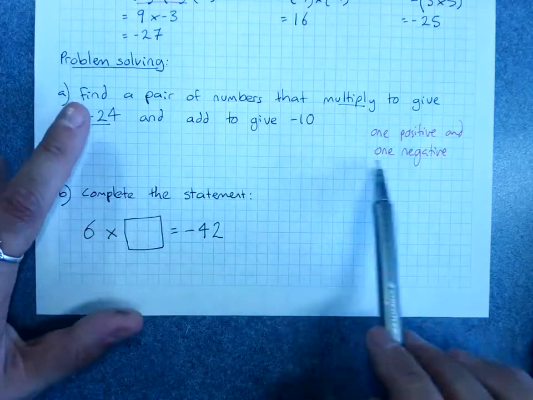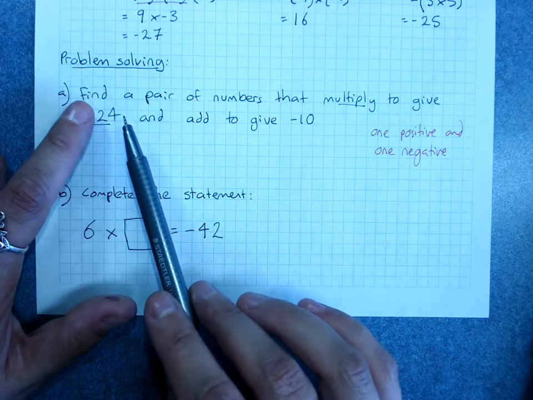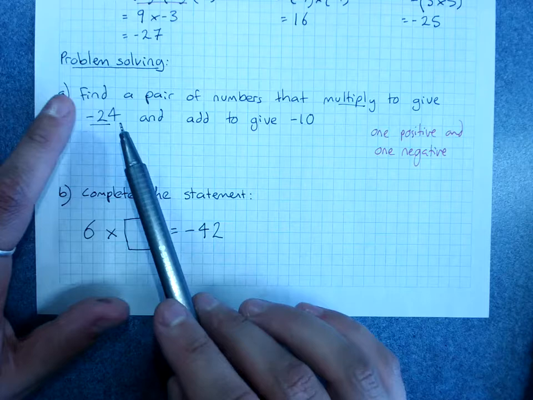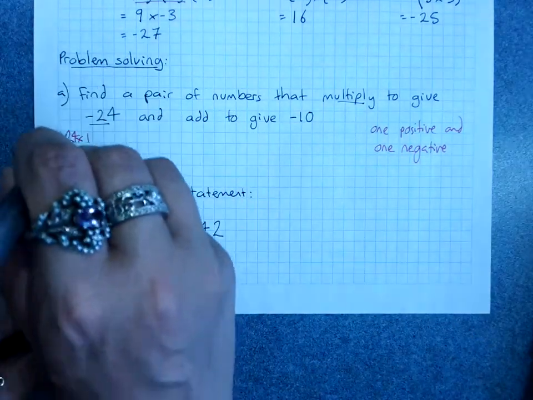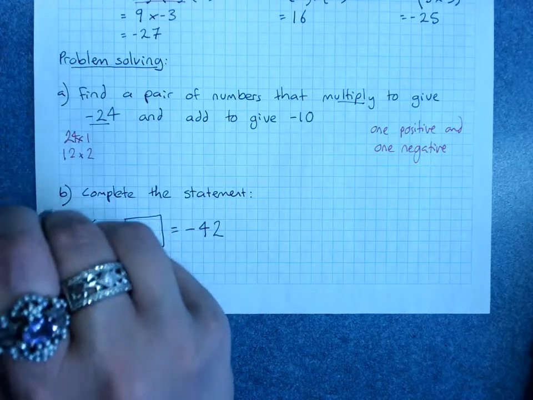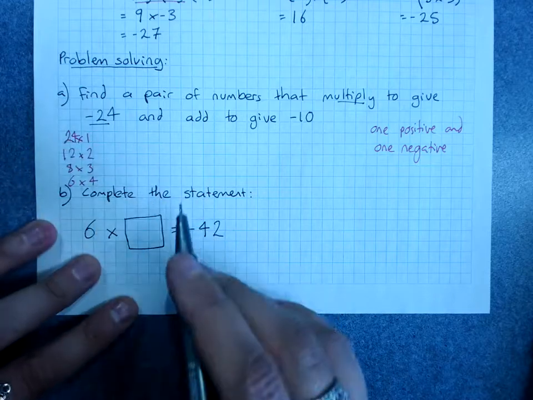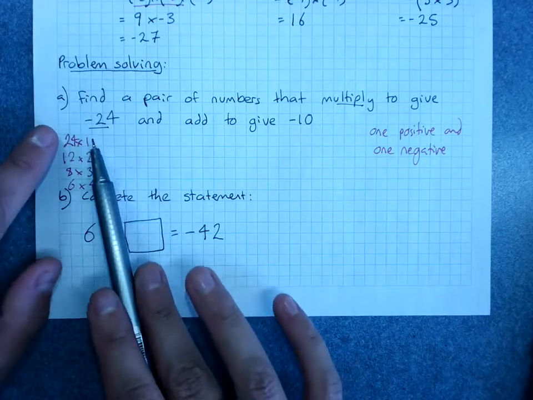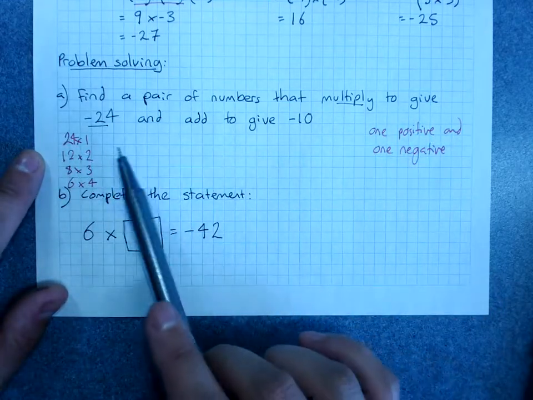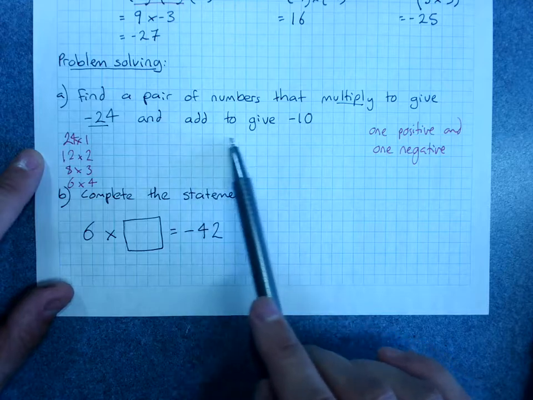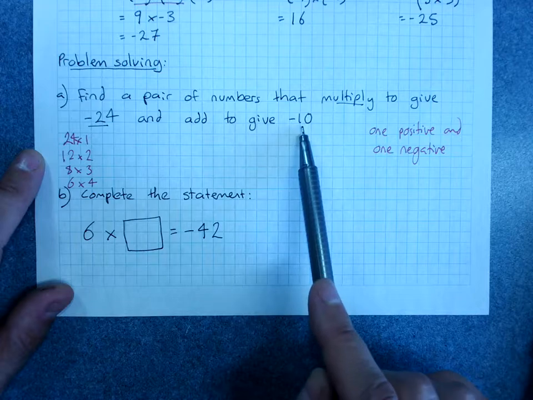So one of them must be positive and one must be negative. Once you've worked out, okay, I need one positive and one negative, you would be thinking about the factors of 24. What are the pairs of numbers that multiply to give 24? 24 times 1, or 12 times 2, or 8 times 3, or 6 times 4. So it's got to be one of those pairs of numbers, and one of them out of each has to be positive and one has to be negative. So then we look at this information. This pair of numbers adds to give -10.